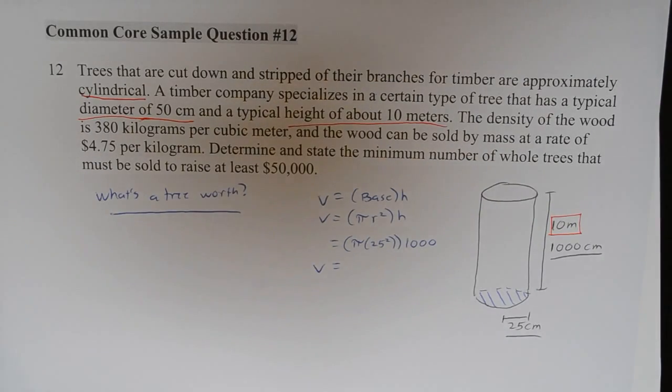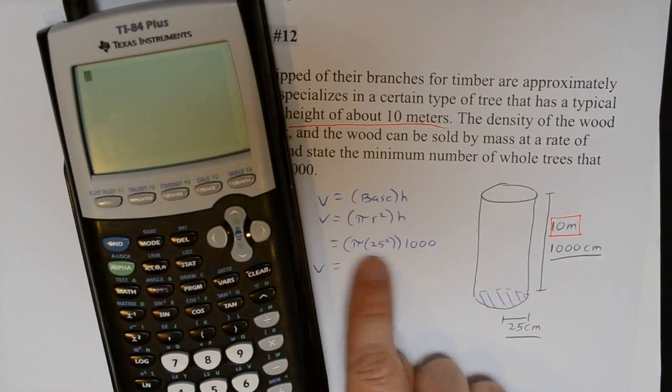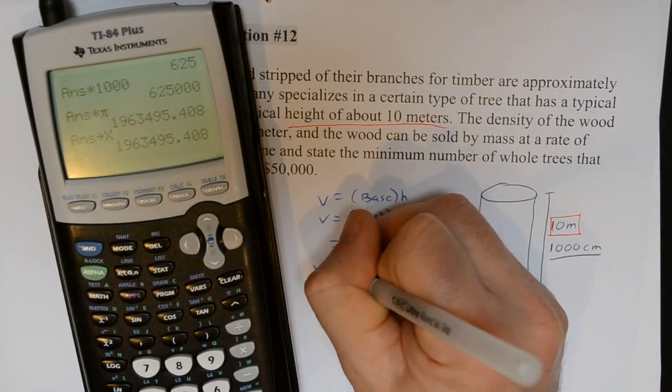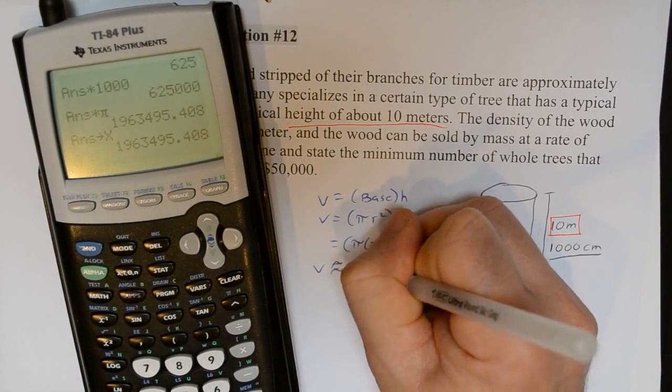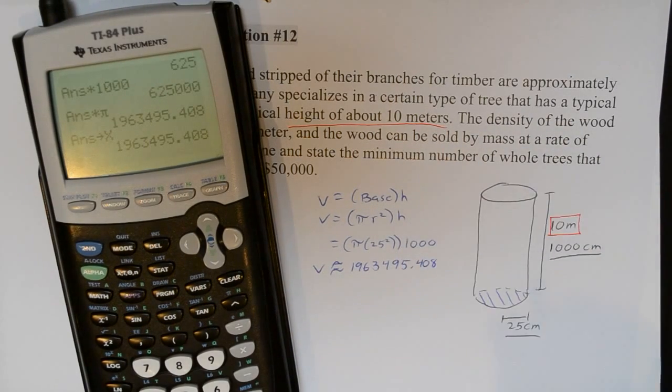That one I'm going to probably go to my calculator for. I guess I could square 25, but I don't want to. I'm nervous to try it on camera. So, I should show you what I'm doing, I apologize. So the way I'm going to enter this is just 25 squared. I'm going to type that first, times that by 1,000, and then I'll go ahead and multiply that by pi. So I get a pretty big number. Now watch, I'm going to store that as x, that same feature from before. So if I need that number again, I'll have it. So I'm going to say my volume is approximately 1963495.408.